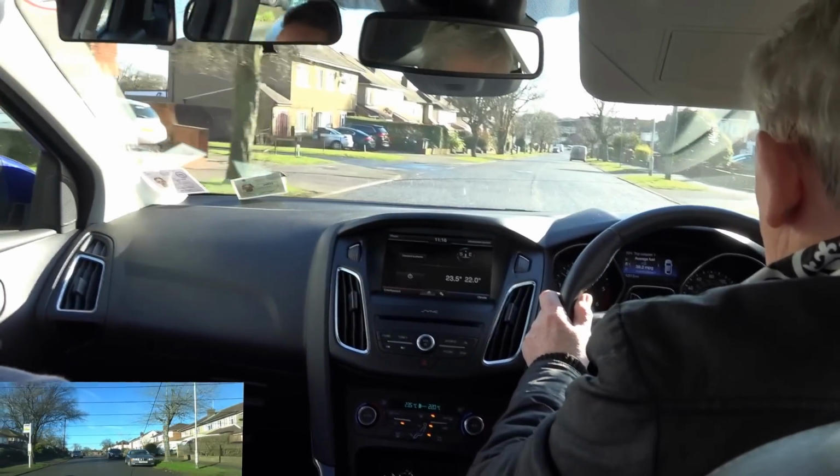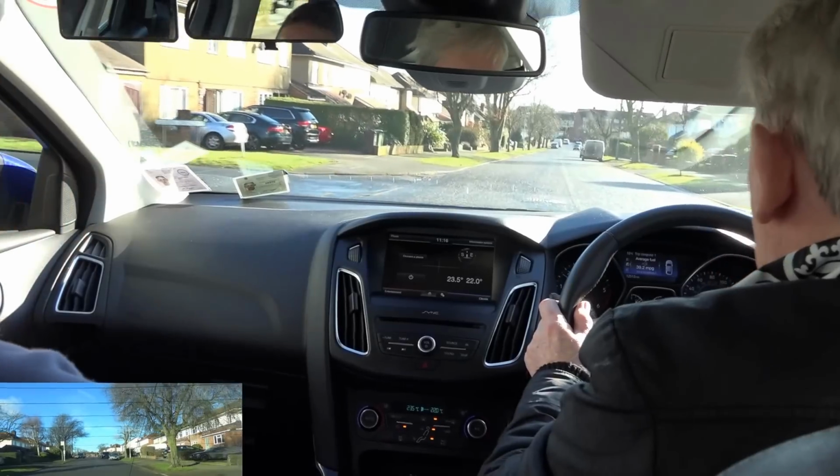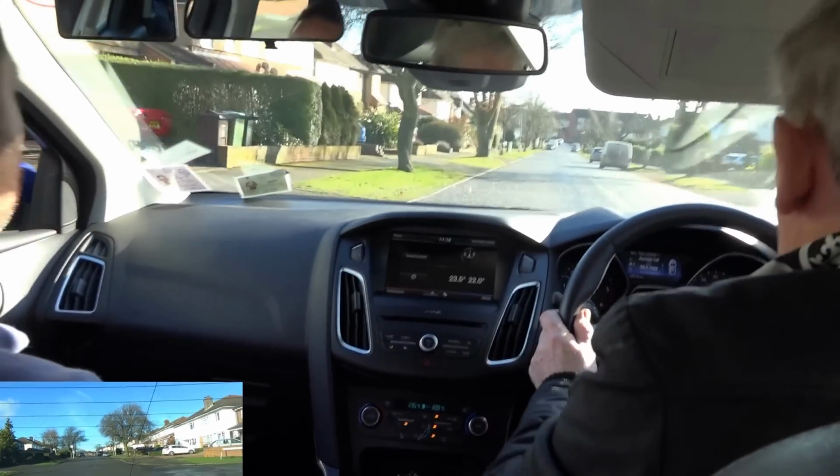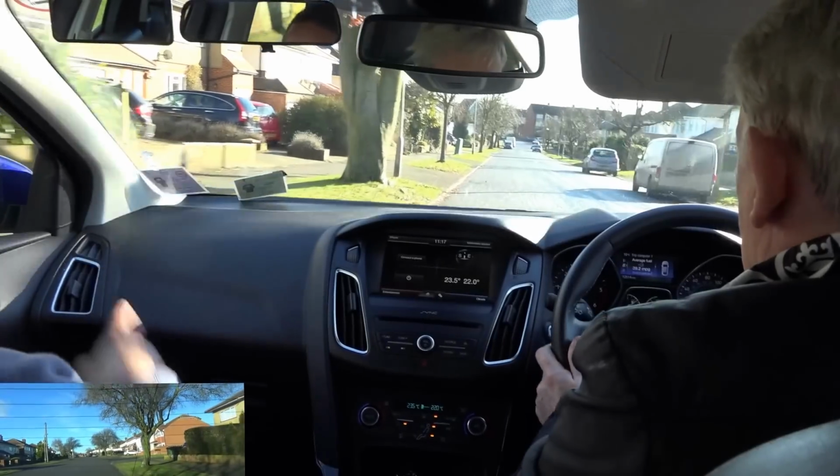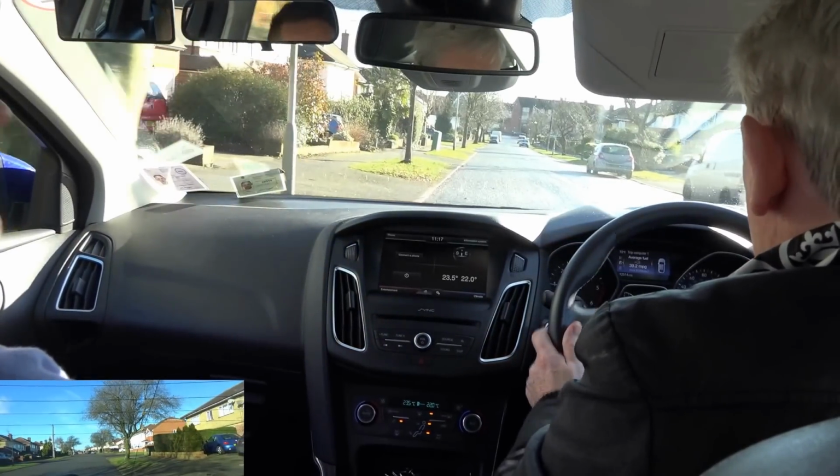Right, okay then, Tony. If you can find somewhere safe, legal and convenient to stop, try to avoid the drives. That's it, this grass verge. Oh, I know what safe is. Yeah, okay.